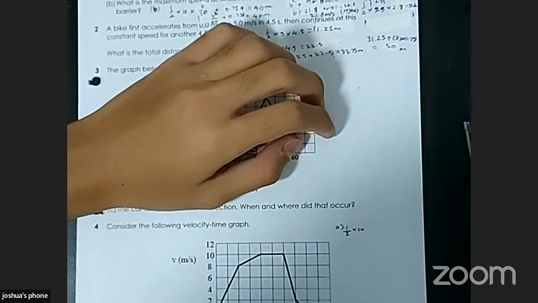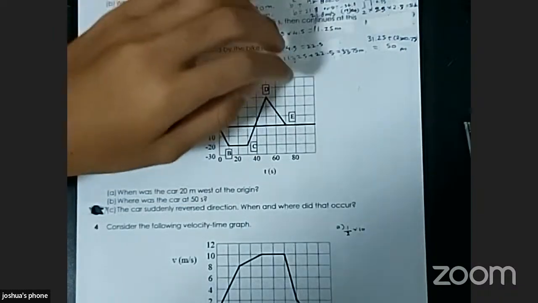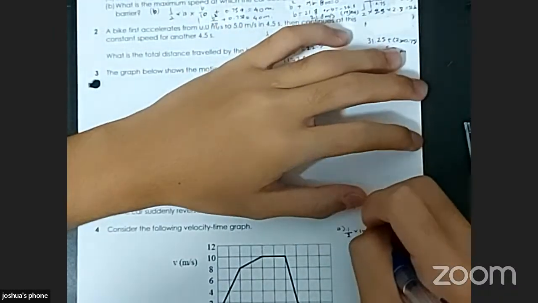You think question 4 is to be done, Joshua? Because there's an acceleration time graph. I have to construct that one. Okay. I guess that takes some effort. Yeah, some effort.